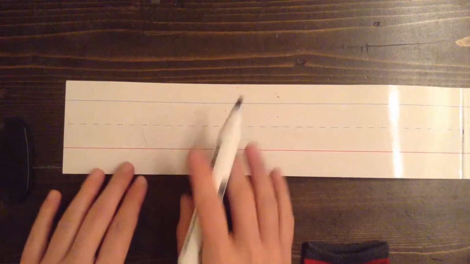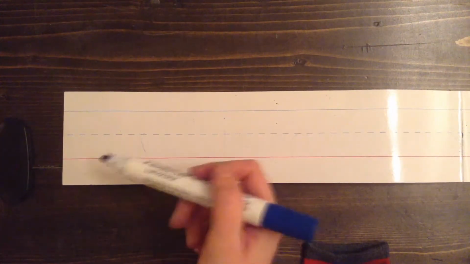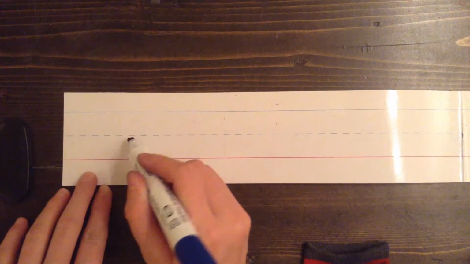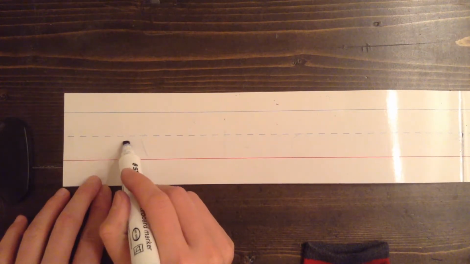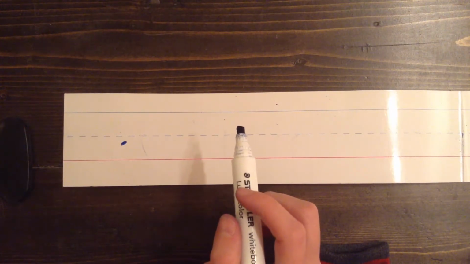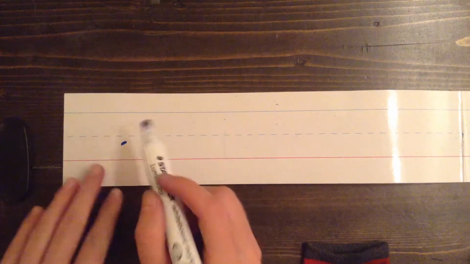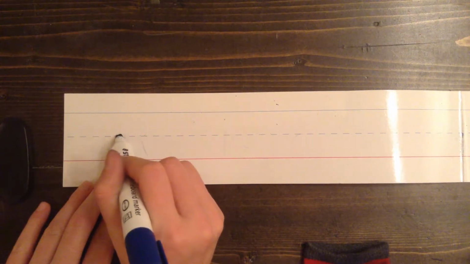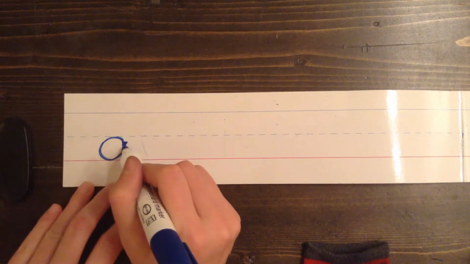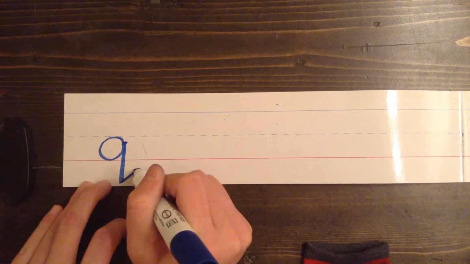To make a lowercase q, since you're making the bump backwards, you can start with a backwards rainbow. Go almost on the dotted line. Actually, you're starting kind of in the same spot where you started a lowercase c. It's just underneath the dotted line. Do a backwards rainbow and curve all the way around. Go way down and check.